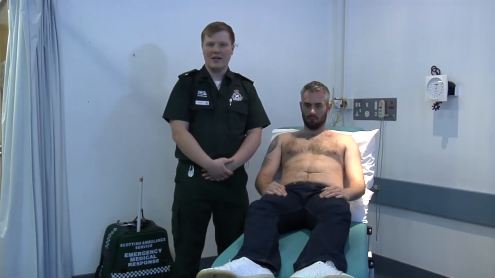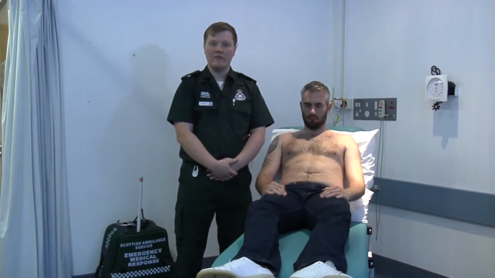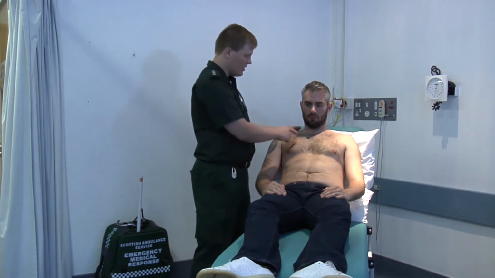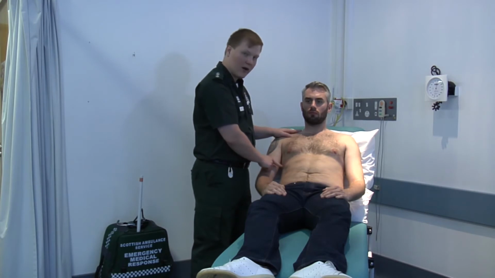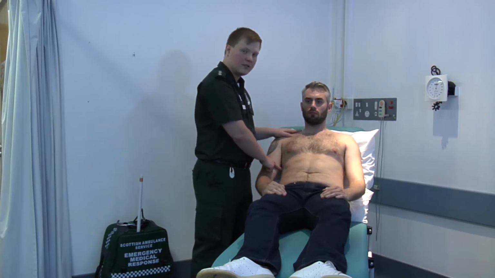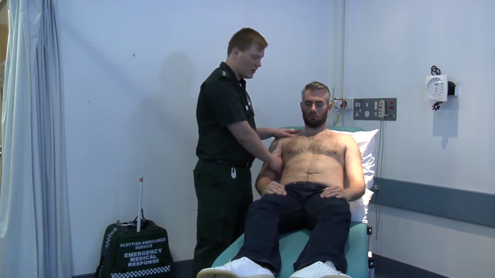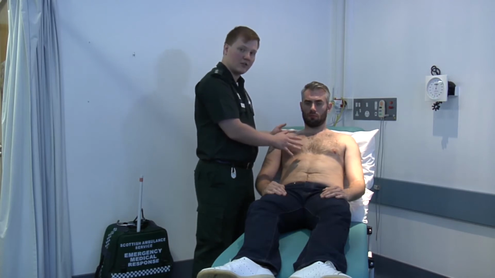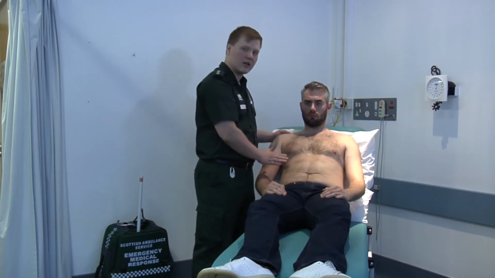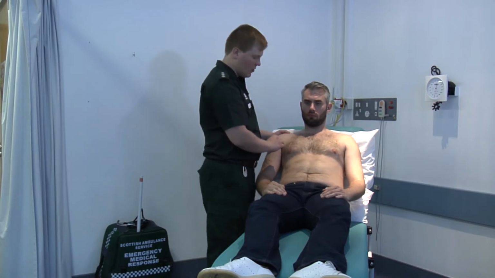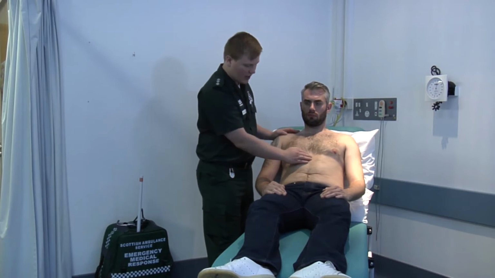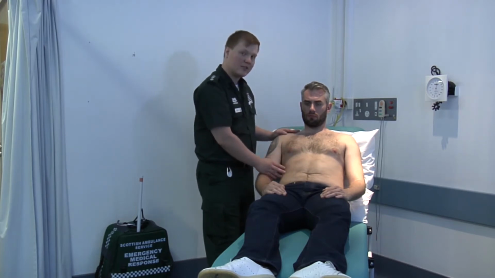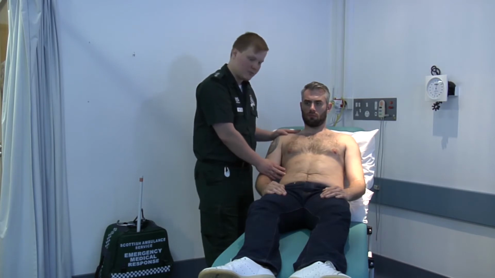Once I've palpated the chest, I'm then going to percuss the lung fields. I'm going to start at the top and move down in a J shape, coming round until I meet the mid-axillary line, going right round to the side, remembering that the chest is a 3D structure and I'm not just checking the front. I'm also making sure that when I percuss, I don't come too low, because I will actually then percuss over the patient's liver, which will give me a false reading because I'll be picking up dullness, which is meant to be there.